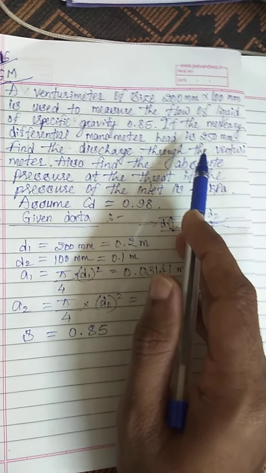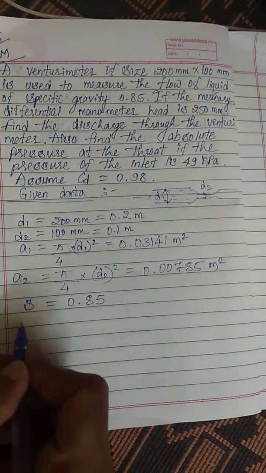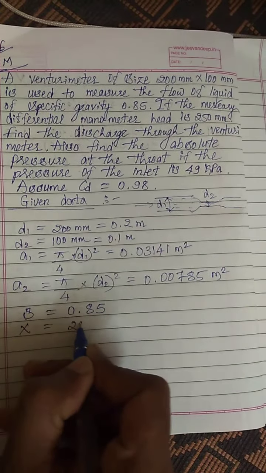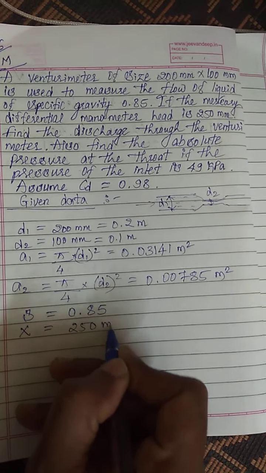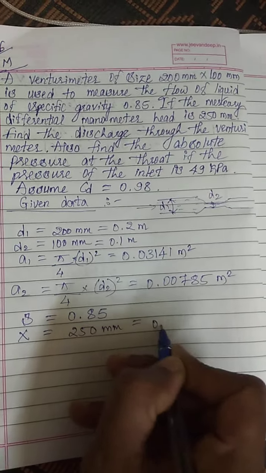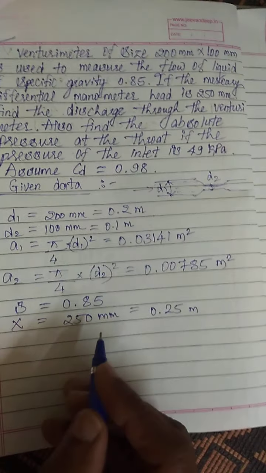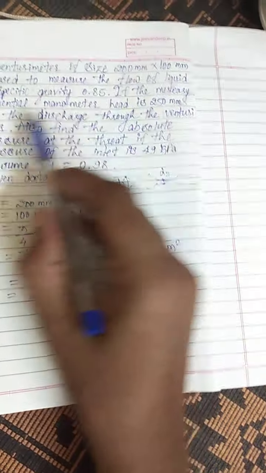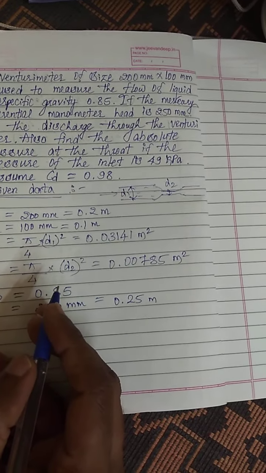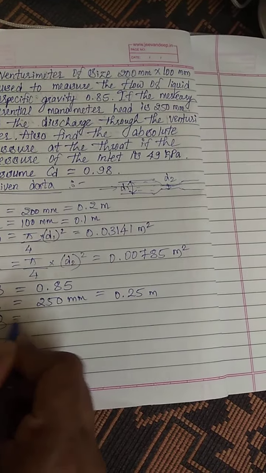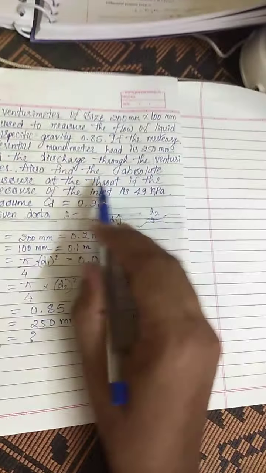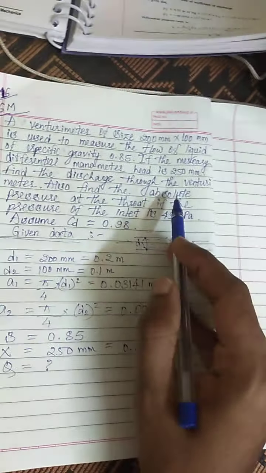They have asked to find the discharge Q, and also to find the absolute pressure at the throat.